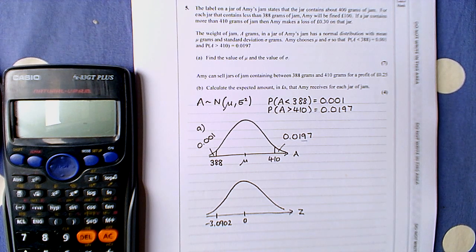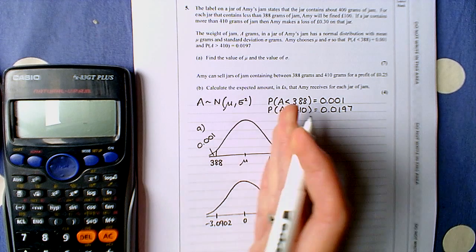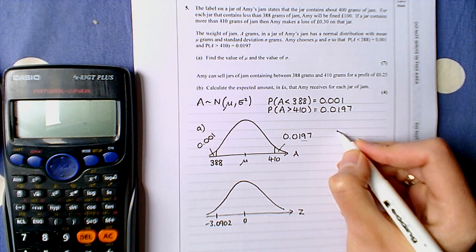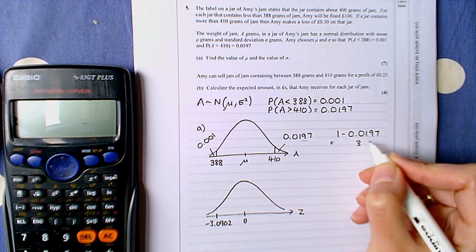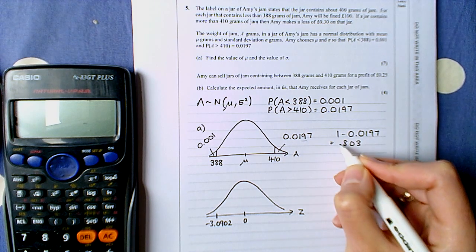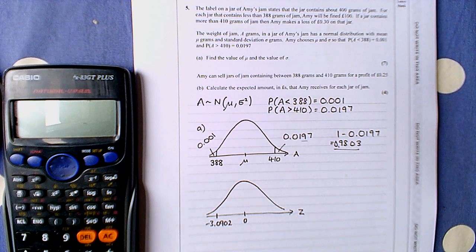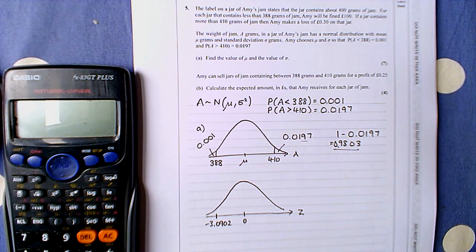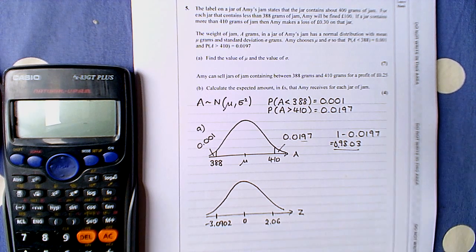Now this probability, which is much more messy but has 4 decimal places, will come from the big table. So we're looking in the right hand column for 0.0197. Well, of course we can't actually look that up. We'll need to look up reading from the left. So if we work out what 1 take away 0.0197 is, which will be 0.9803, this is the number that we want to look up in the table actually. So that's 0.9803 there, 2.06. So over here we've got 2.06.